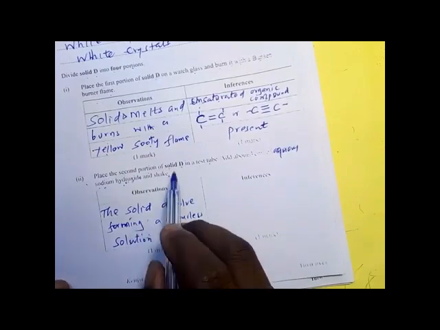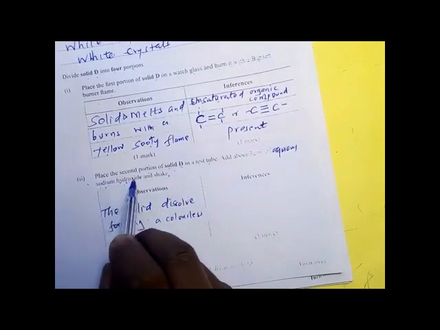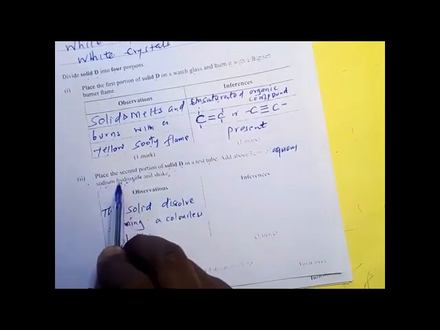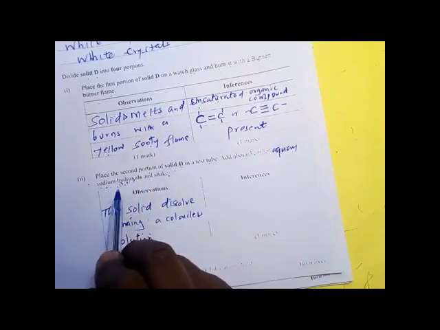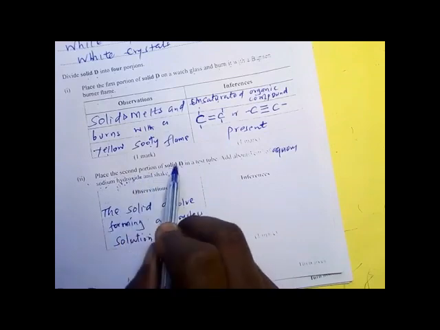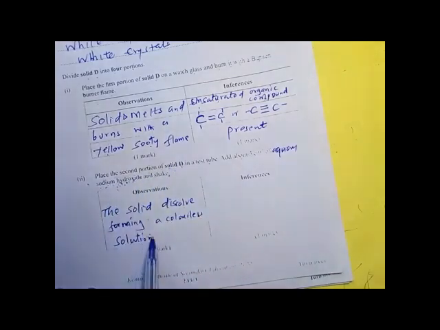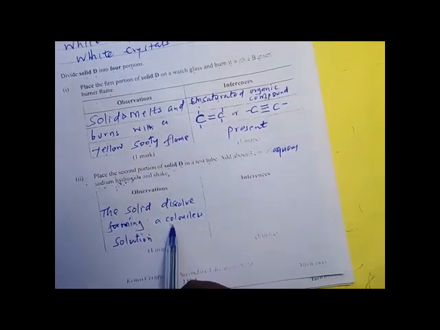Now remember, a solid is dissolving in sodium hydroxide, which is a base. Then that definitely tells you that this solid was acidic, right? An acid plus a base will give you a colorless solution, a neutralization reaction.